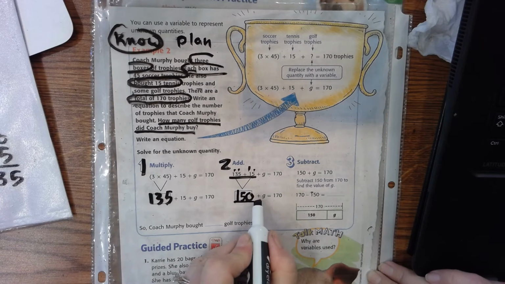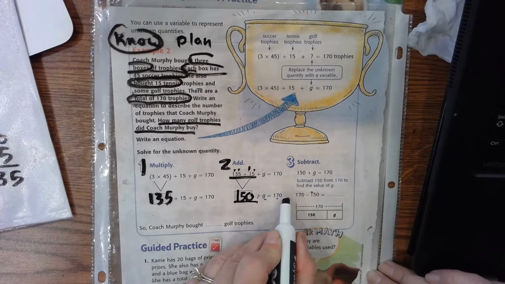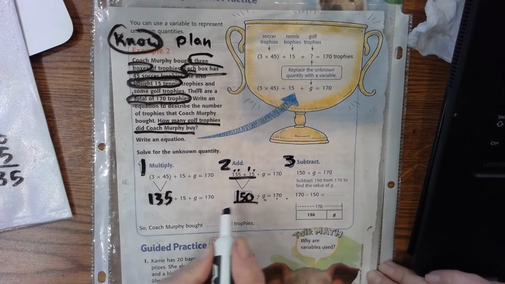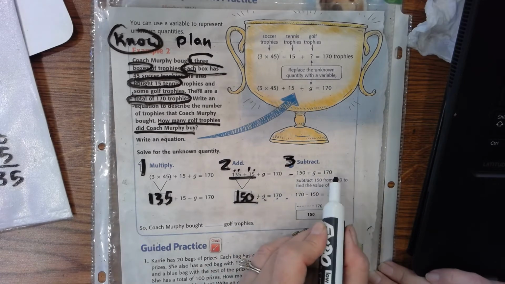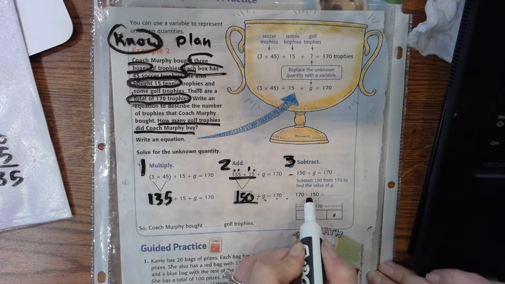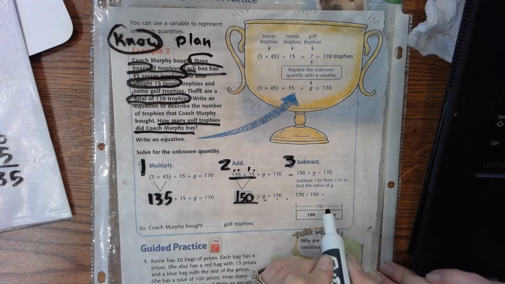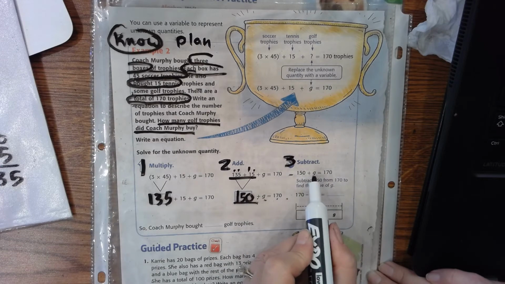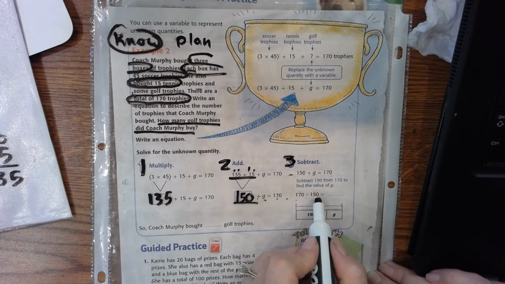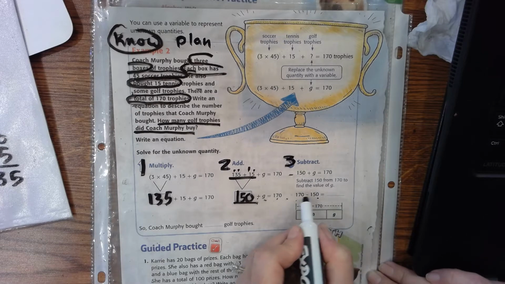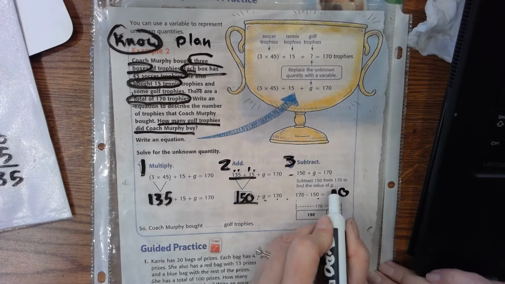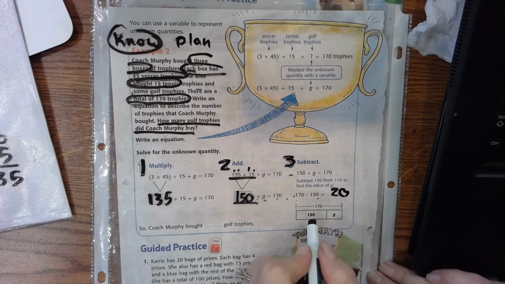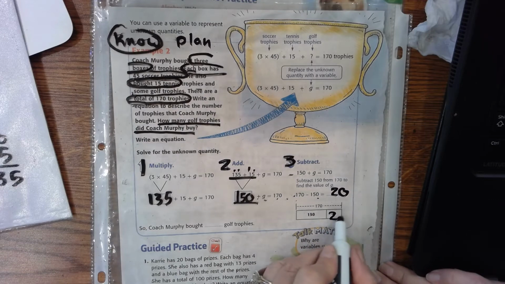So now I've got 150 plus something equals 170. For my third step I need to subtract. That's how I'm going to figure out what G is. 150 plus G equals 170. This is just like if you were checking your addition. You would subtract to check your addition. We've got a number here and a number here, so we're going to subtract to find that one. 170 minus 150. 0 minus 0 is 0. 7 tens minus 5 tens is 2 tens. 100 minus 100 is 0 hundreds. So the missing piece of my grid is 20.